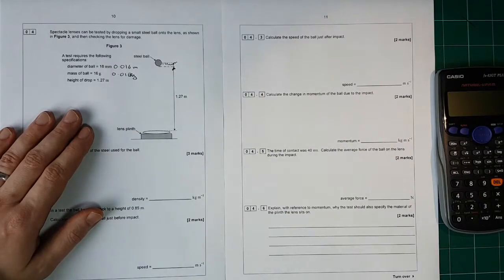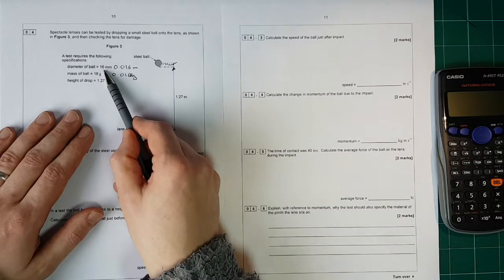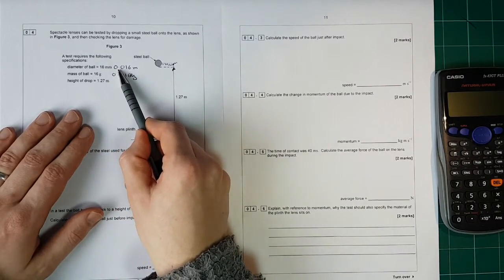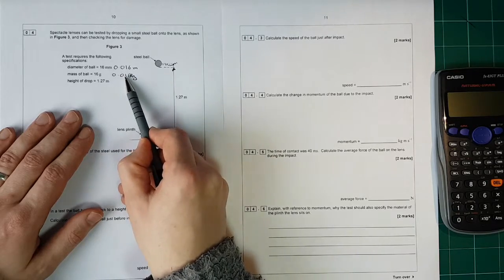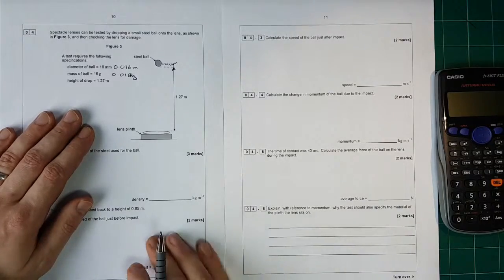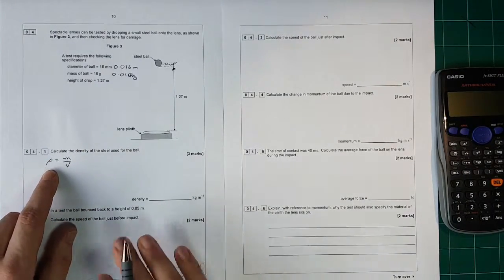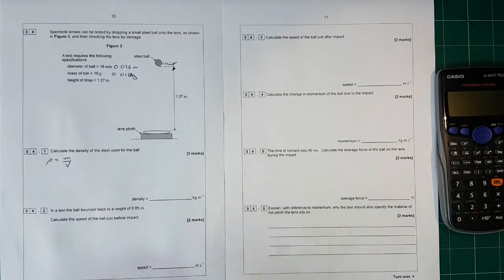So question 4. The first thing to note in question 4 is that they've given you these units not in base units. So we should convert them to 0.016 meters and 0.016 kilograms. Write that on the paper because it makes it less likely you'll make a mistake later. Part 1. We need to calculate the density of the steel ball used.